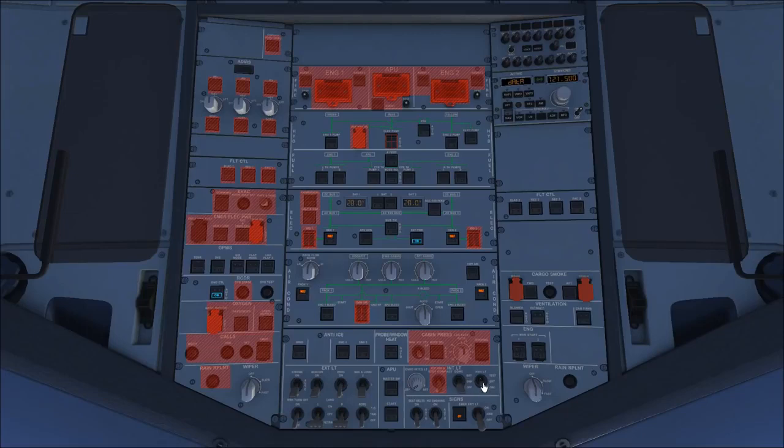And then the last switch is the annunciator light, which lights up every single light bulb in the cockpit. So you would use this just to make sure that all the buttons and all the lights light up as expected, and there's no problems with any light bulbs or anything not working there.